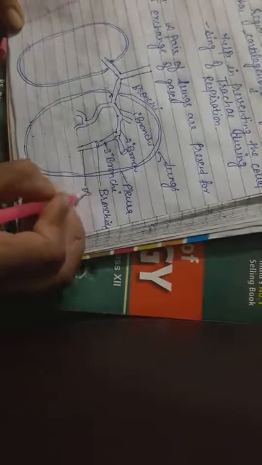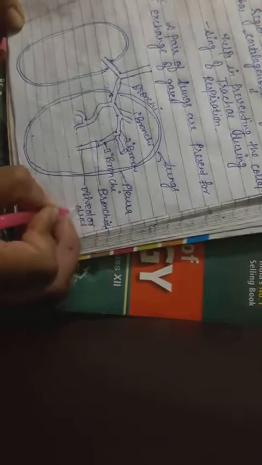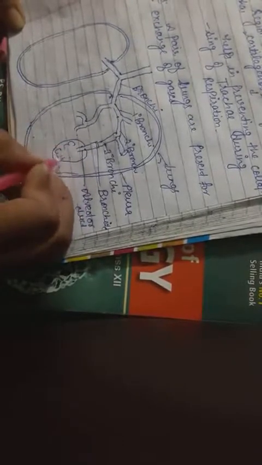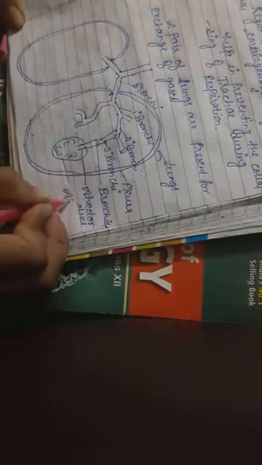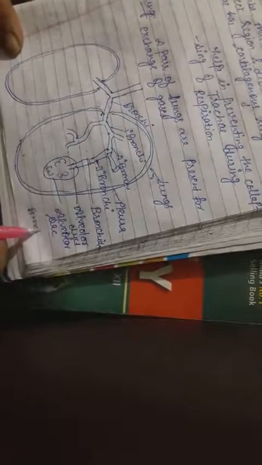Each bronchiole then forms an alveolar duct, and this alveolar duct enters into the alveolar sac. These bronchi and their branches give the appearance of a bunch of grapes.